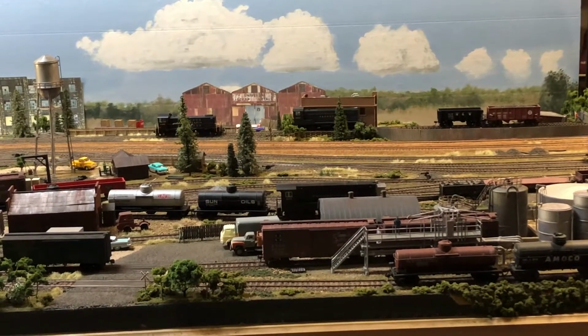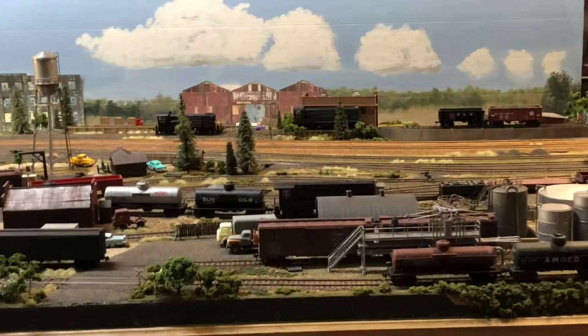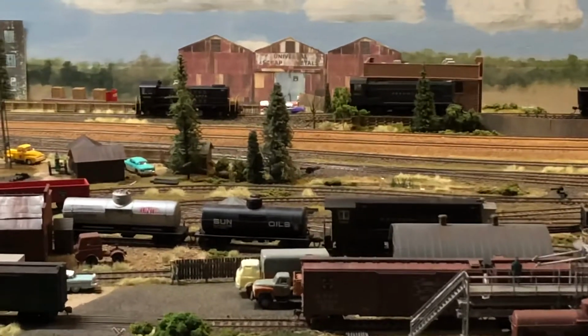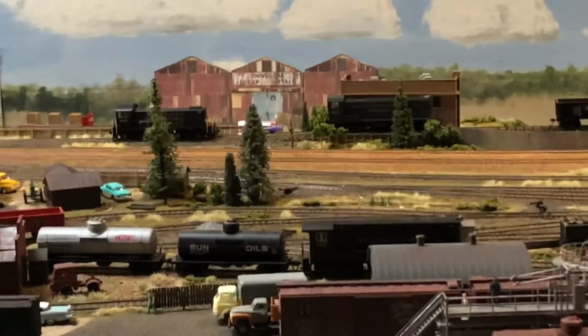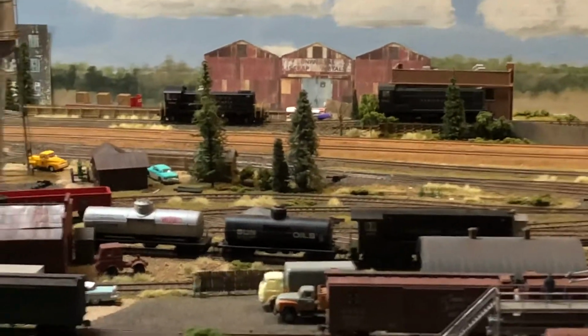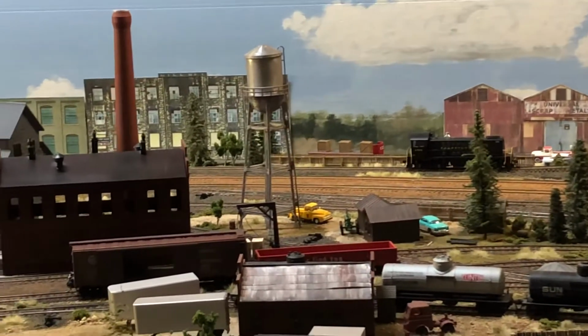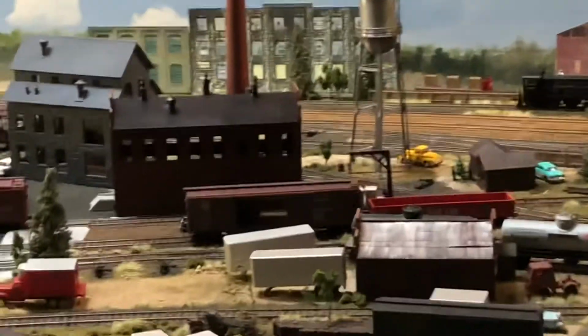Well, just a quick shot of how that backdrop is going to look when I get some flats and some other things up against it. It's kind of hard to see, but I can zoom in, and this is some of the stuff that I got off eBay. It's still got a lot to do, but you can see how that's going to set off with some of the background scenes in there.